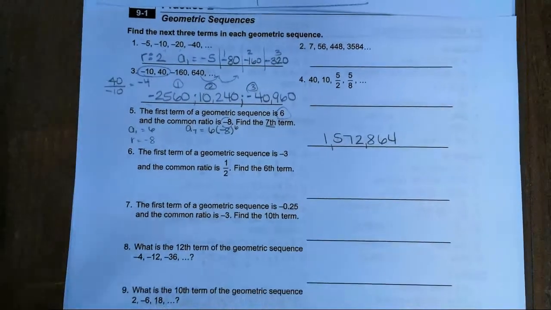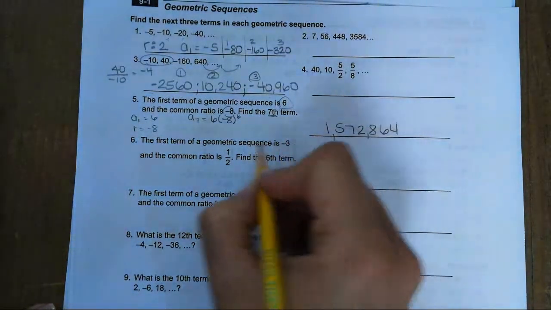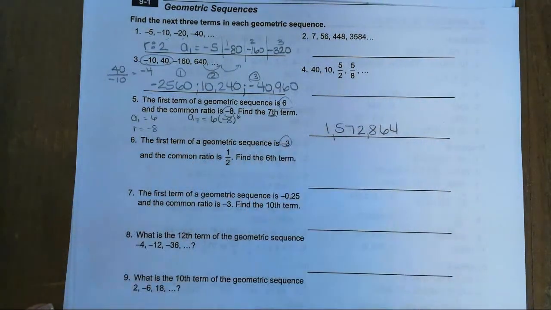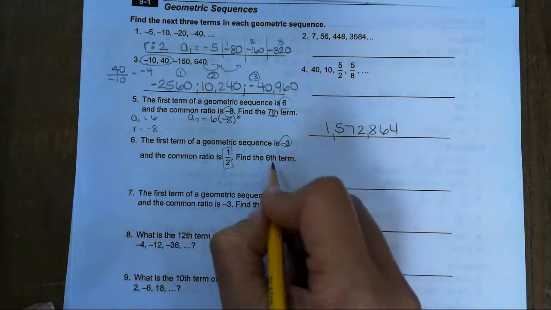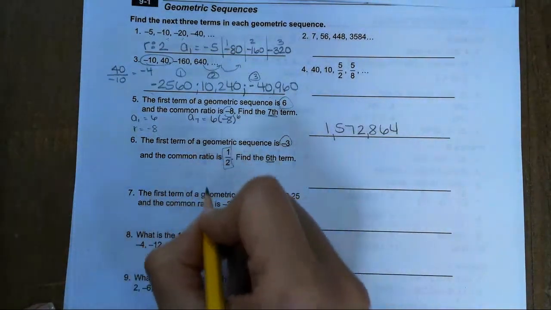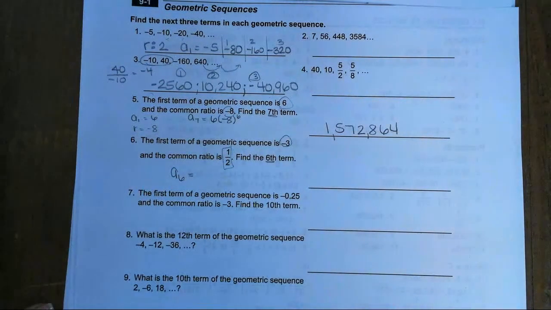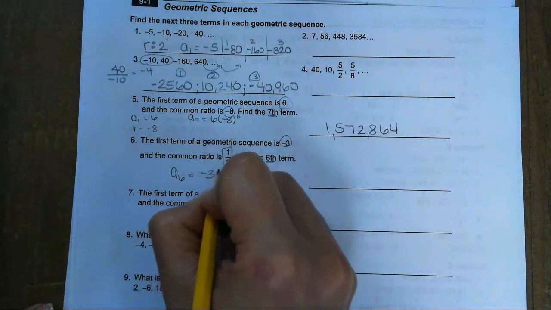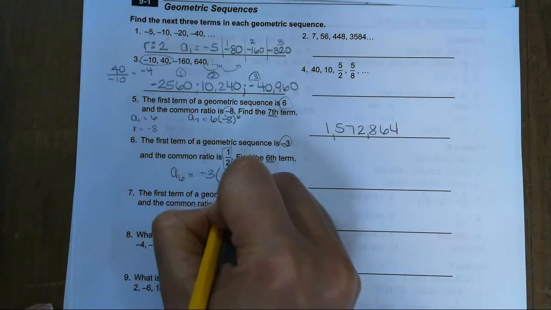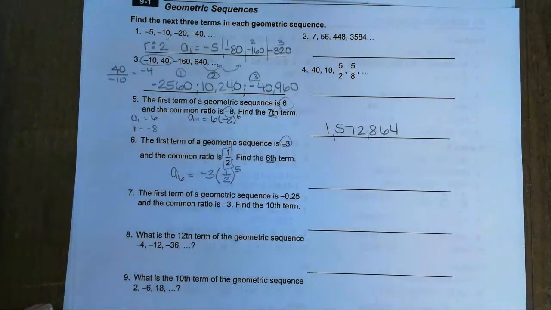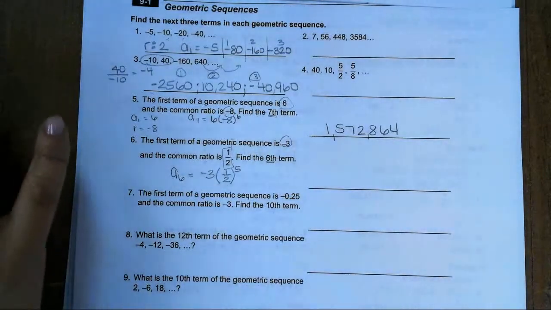Okay, so moving on to number 6. My first term is negative 3. My common ratio is 1/2. When I go to find my sixth term, my formula is a sub 6 is equal to negative 3 times 1 over 2 to the 5th power, because I have 6 minus 1.